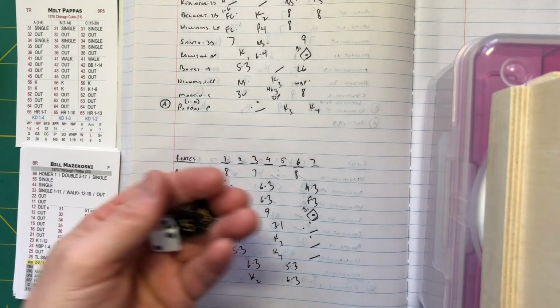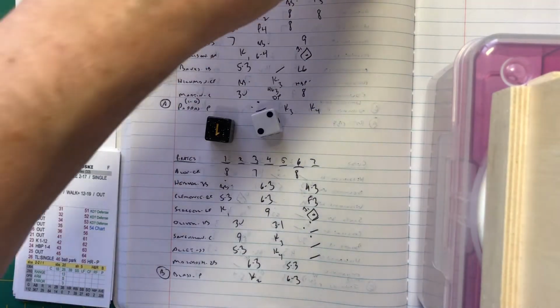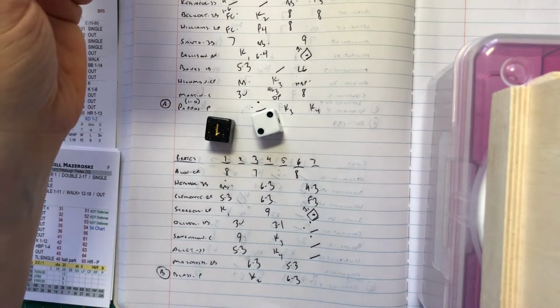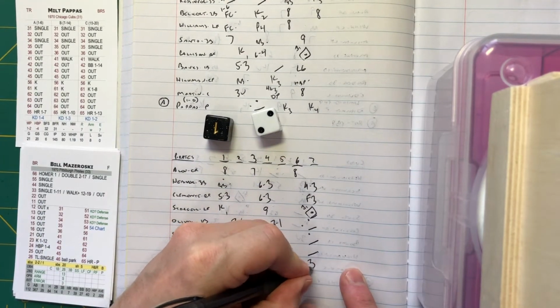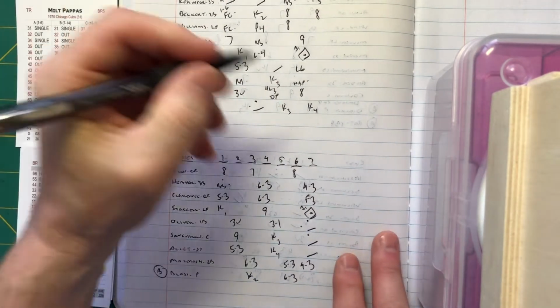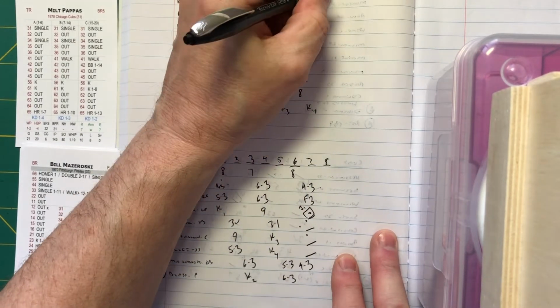And the pitch to Maz, who's 0 for 2. Maz hits it on the ground to second base. Beckert gloves it and throws to Banks, and that will retire the side in the 7th.